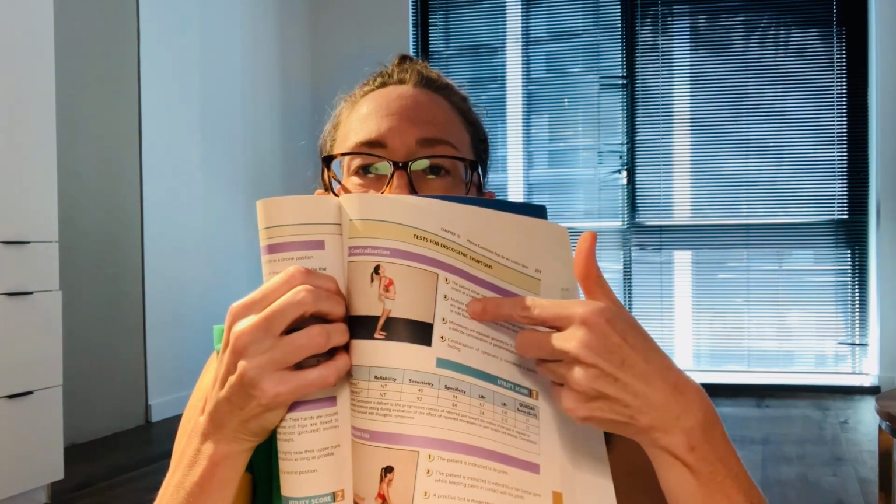The next page, page 299, under tests for discogenic symptoms, centralization gets a score of 1. So of the 32 lumbar tests, those two get a score of 1 for strong support.